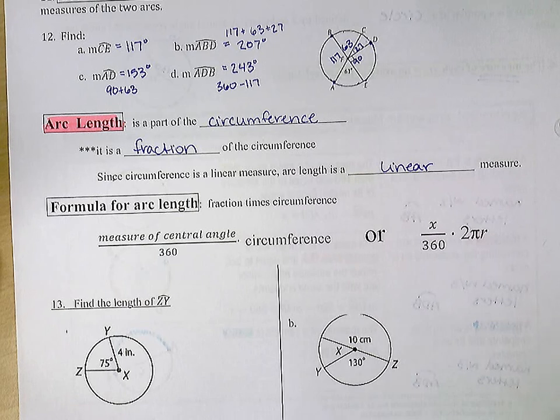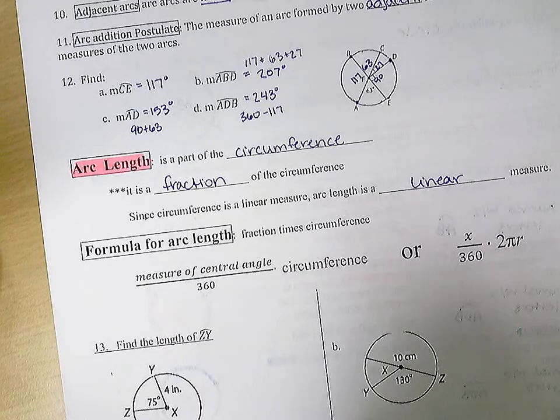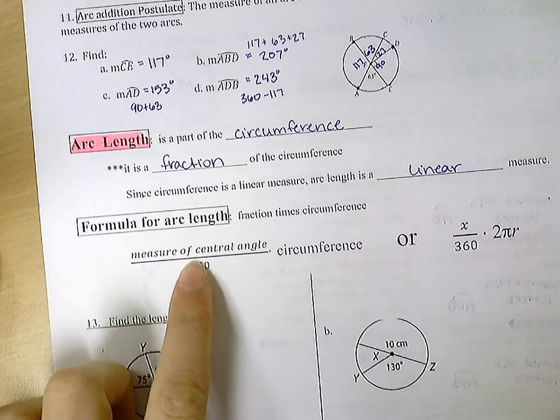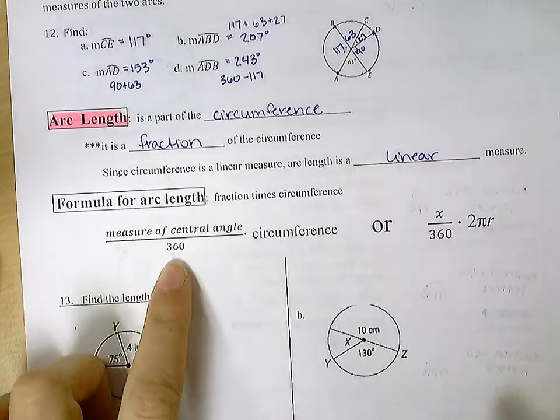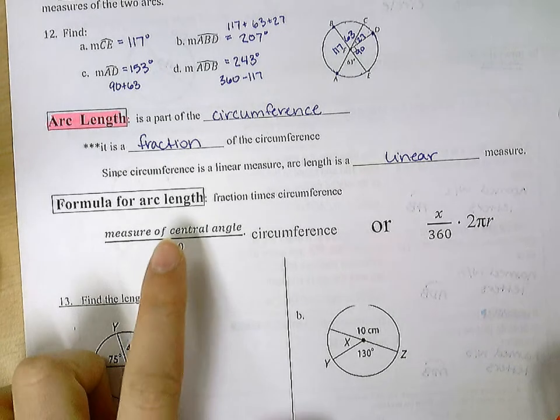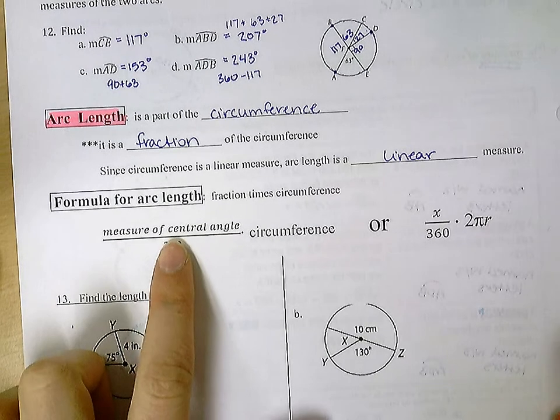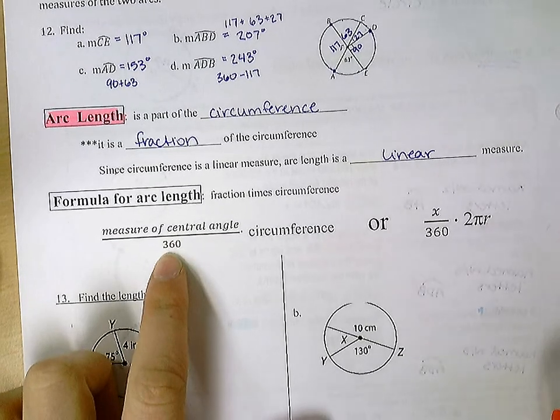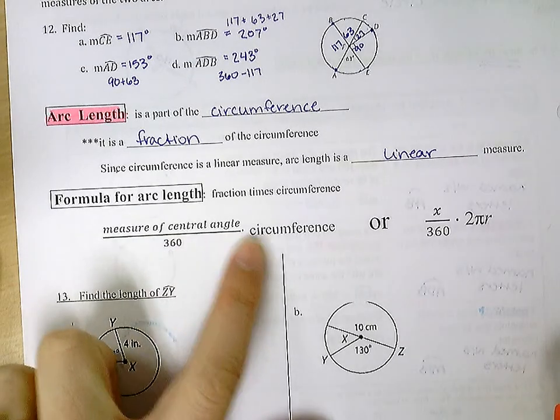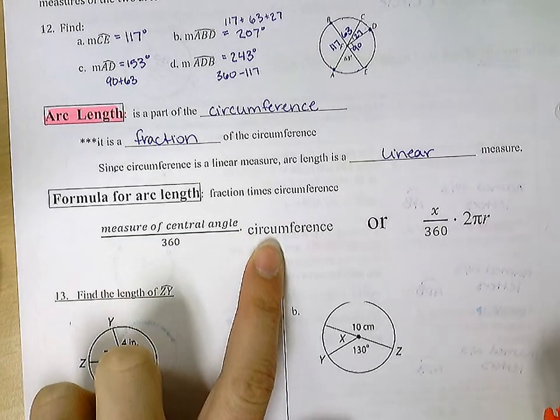Our formula for arc length is a fraction times the circumference. The fraction is the measure of your central angle divided by 360. You're taking that central angle and dividing by the total of the circle, then multiplying by the circumference.